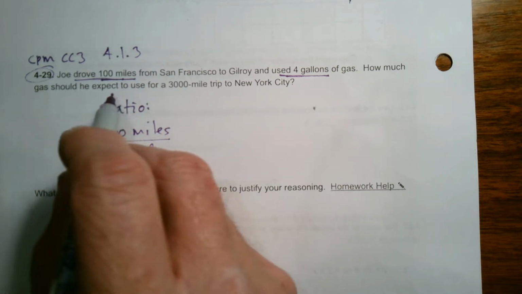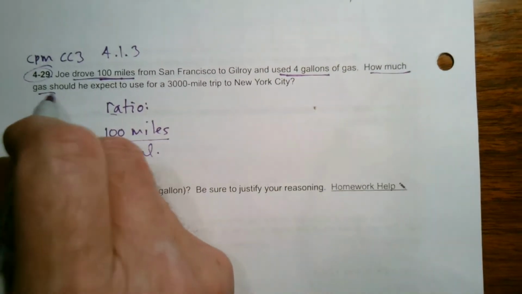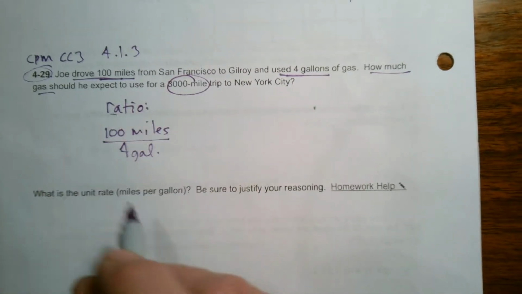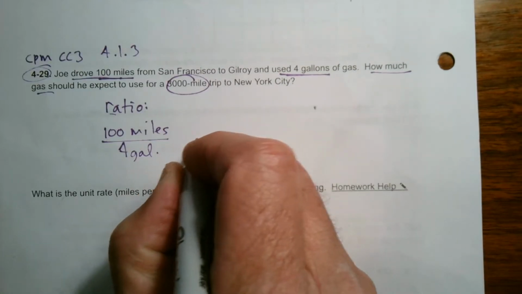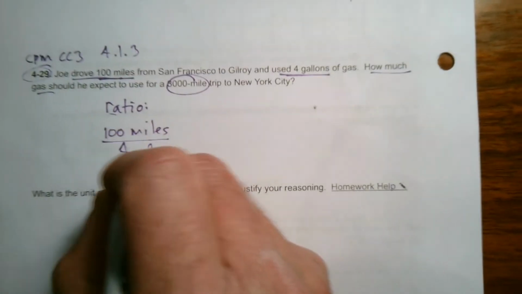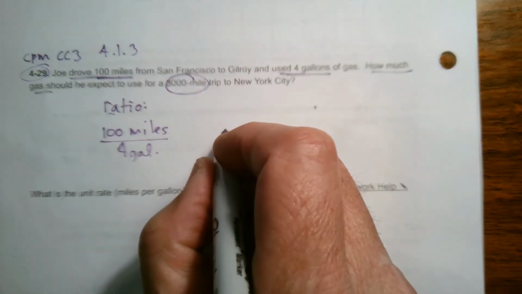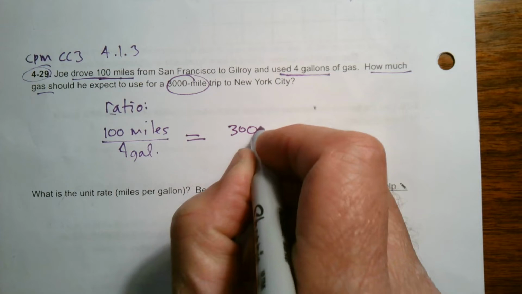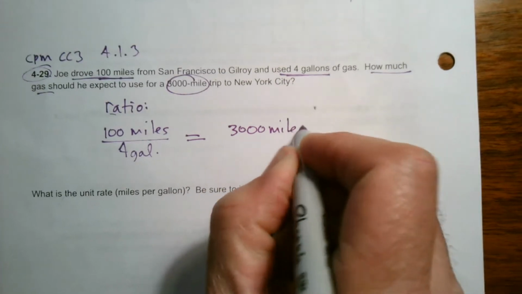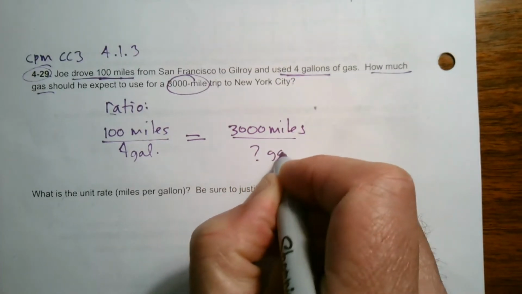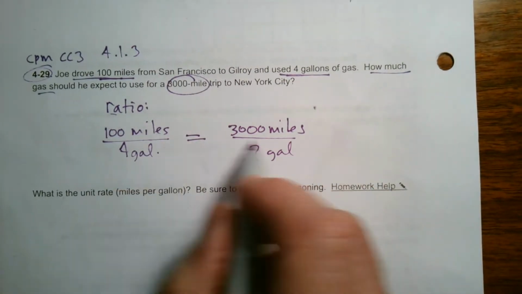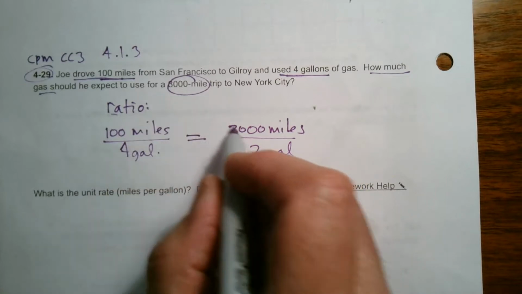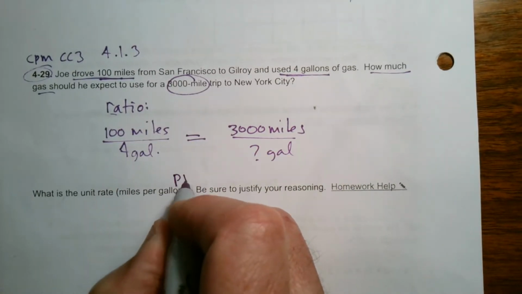So it asks how much gas should be expected for a 3,000-mile trip. If everything is the same and all variables are the same, can I look at this ratio and write an equivalent ratio considering 3,000 miles in order to find out how many gallons? Okay, so we're writing a proportion. When you write equivalent ratios, your equivalent ratios are what we call a proportion.